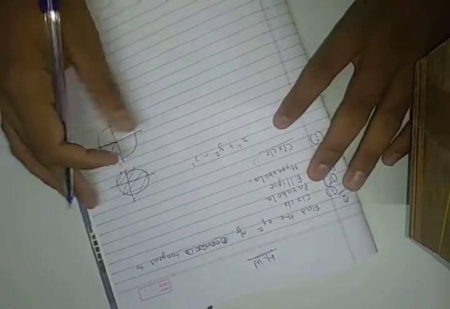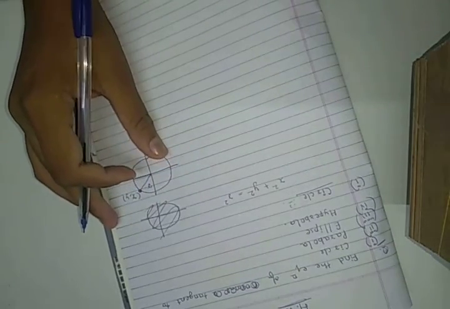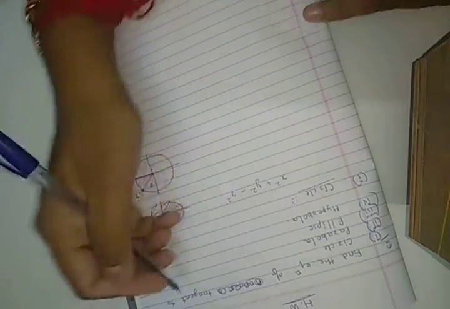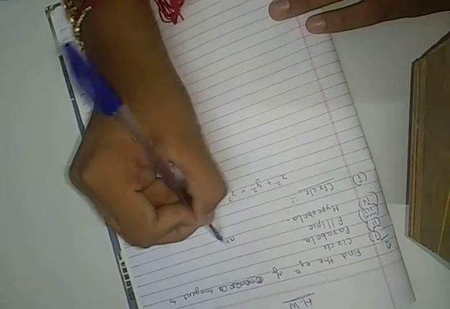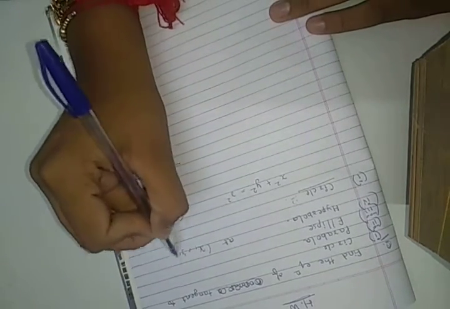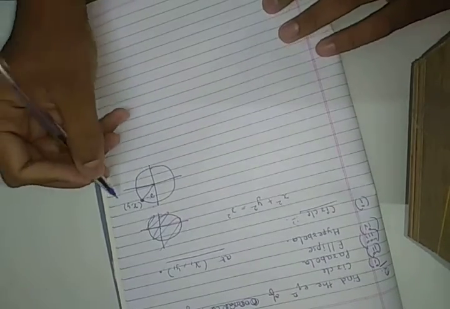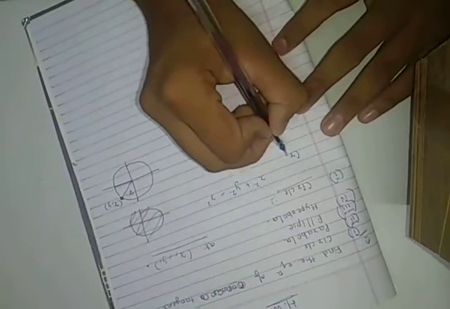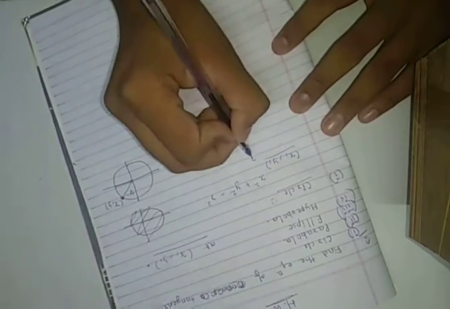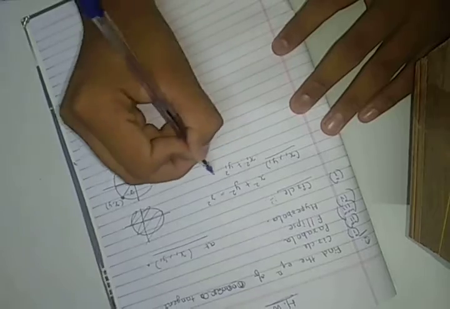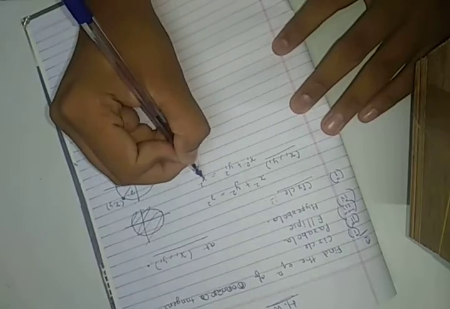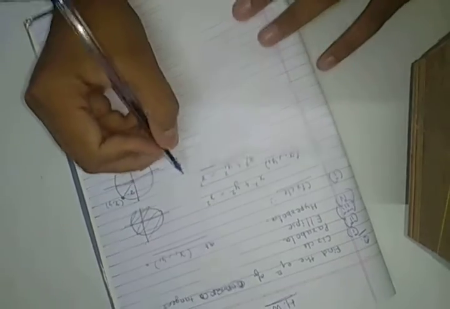Now we have to find the equation of the tangent at x1 and y1. So let us consider a point anywhere which is x1 y1. So the equation will be x1 square plus y1 square is equal to r square. So no problem with that.